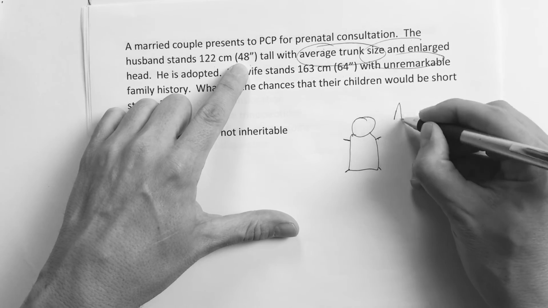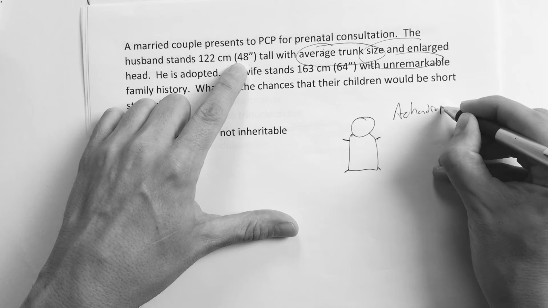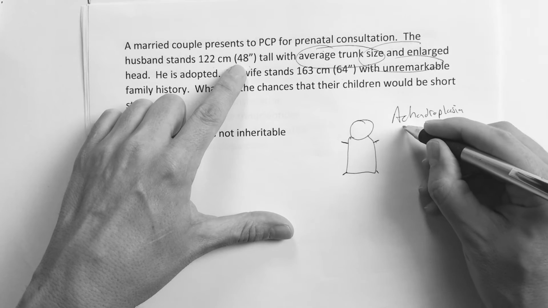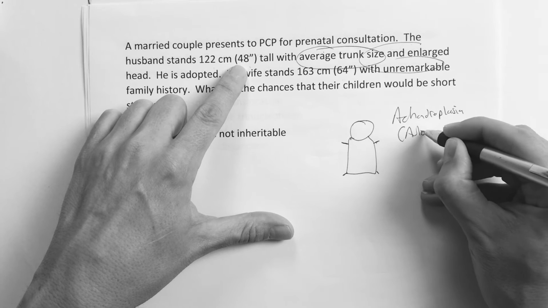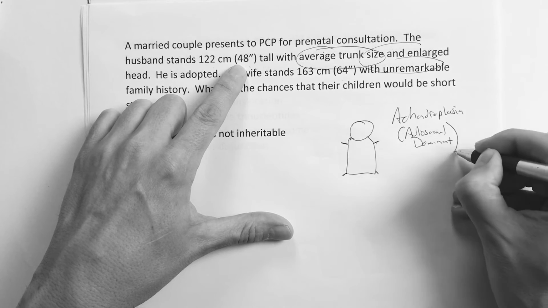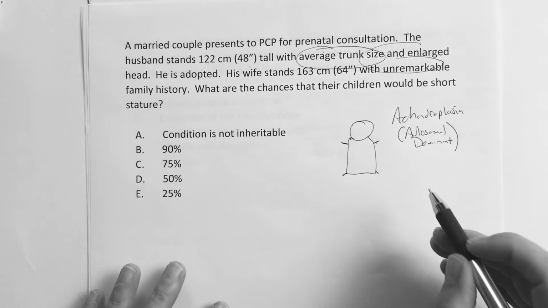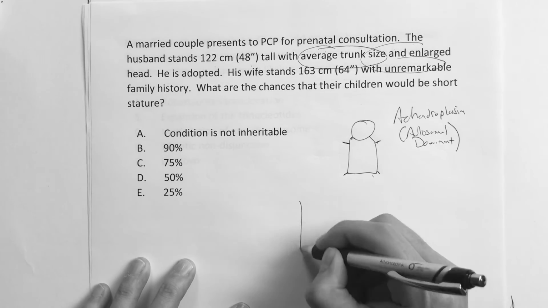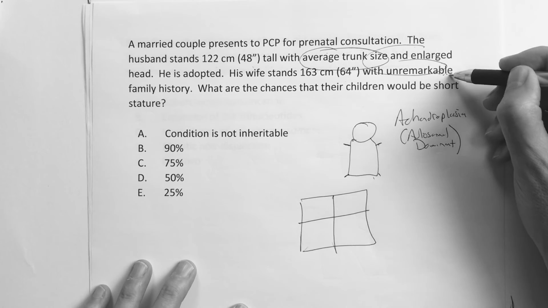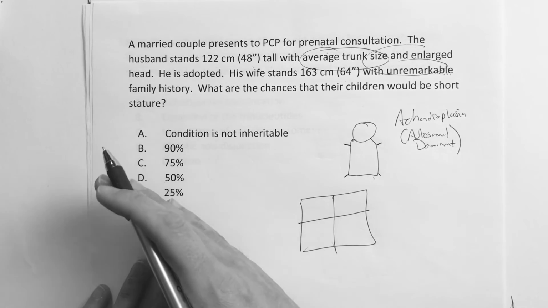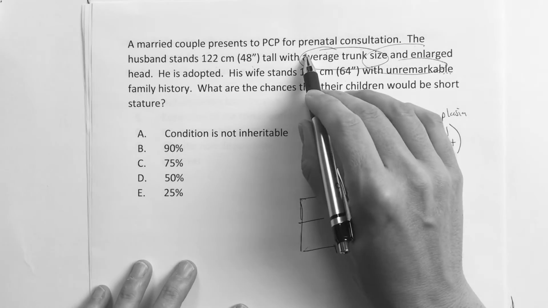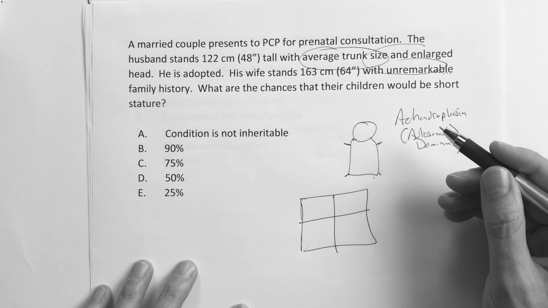and 48 inches tall. So this guy has achondroplasia, and because you memorized it, that's going to be autosomal dominant. From that, you're going to throw it in there because you get a lot of these questions on the STEP exam, well, not a lot, but chances are you will see that, where someone comes in for counseling and asks what are the chances of us having a kid like that?